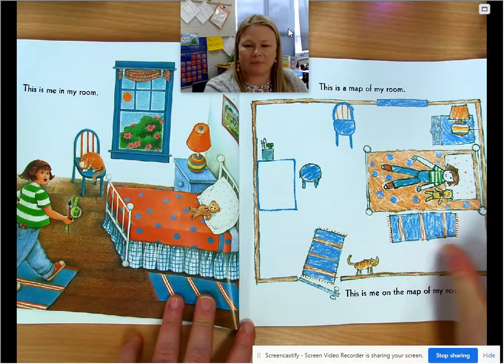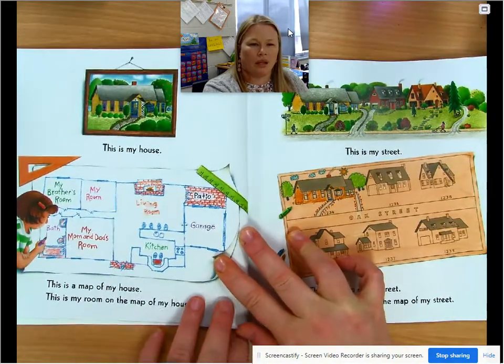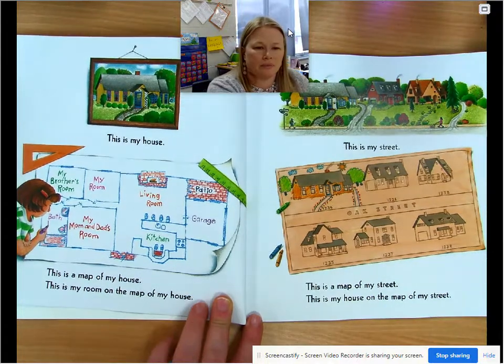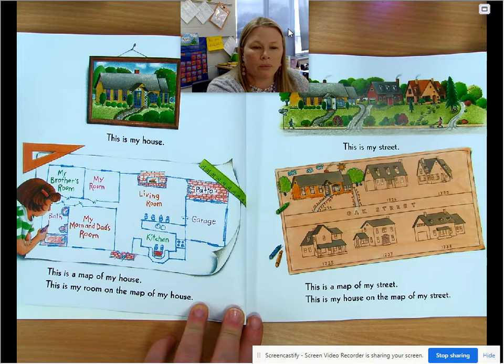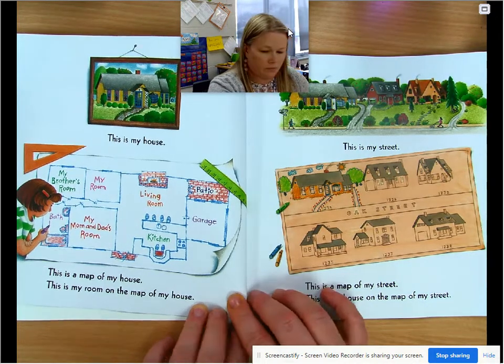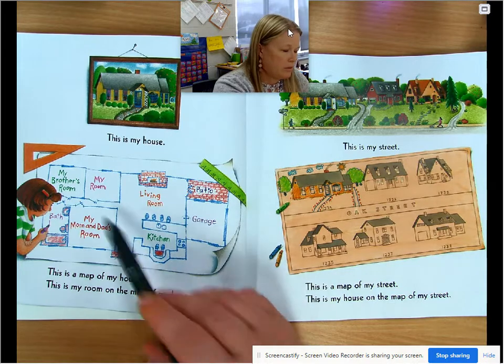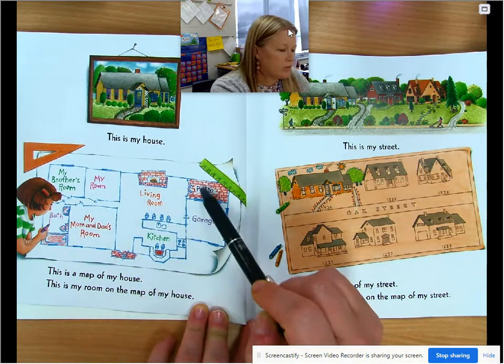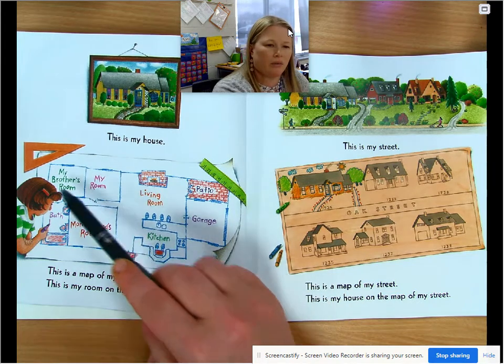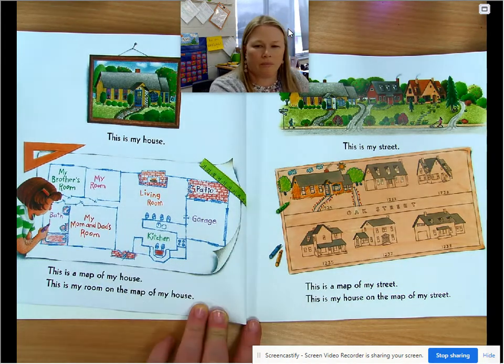Okay, keep going. This is my house. This is a map of my house. This is my room on the map of my house. Okay, her room is right here. And then she drew how all the other rooms relate to one another and where they are in her home.